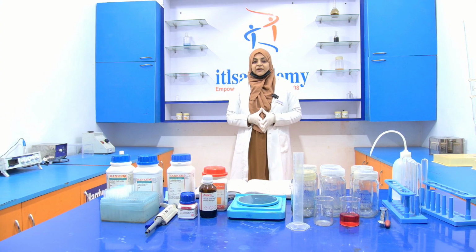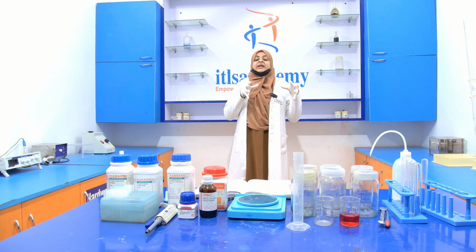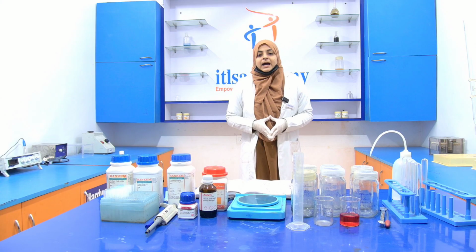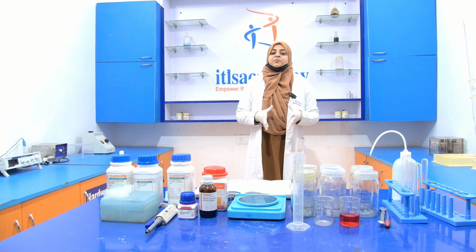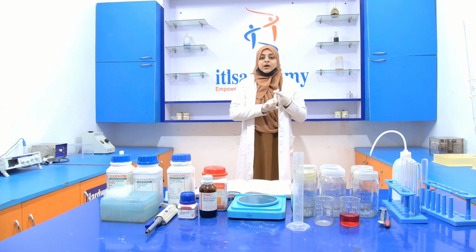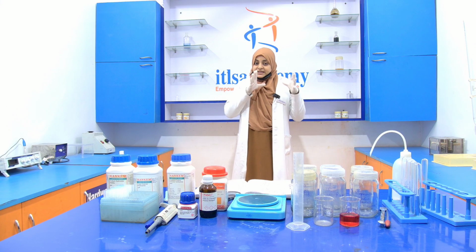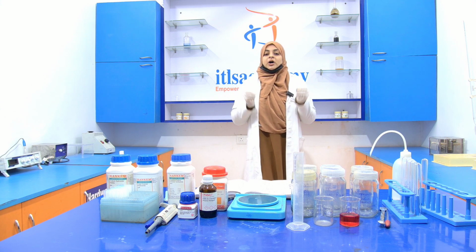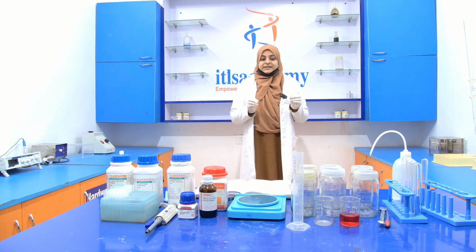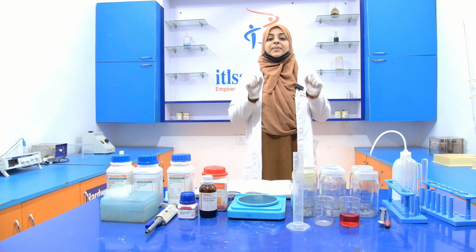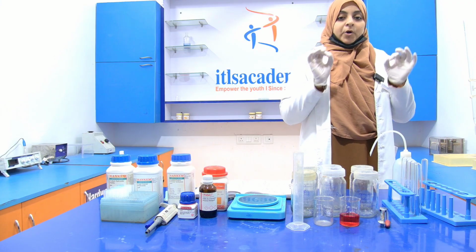Before starting our experiment, we have to know the basics of the protein. We all know what proteins are and why these proteins are important. So the first thing is, what is the protein? Simply, protein is made up of long chains of amino acids. You can say that the amino acid is the building block of the protein.